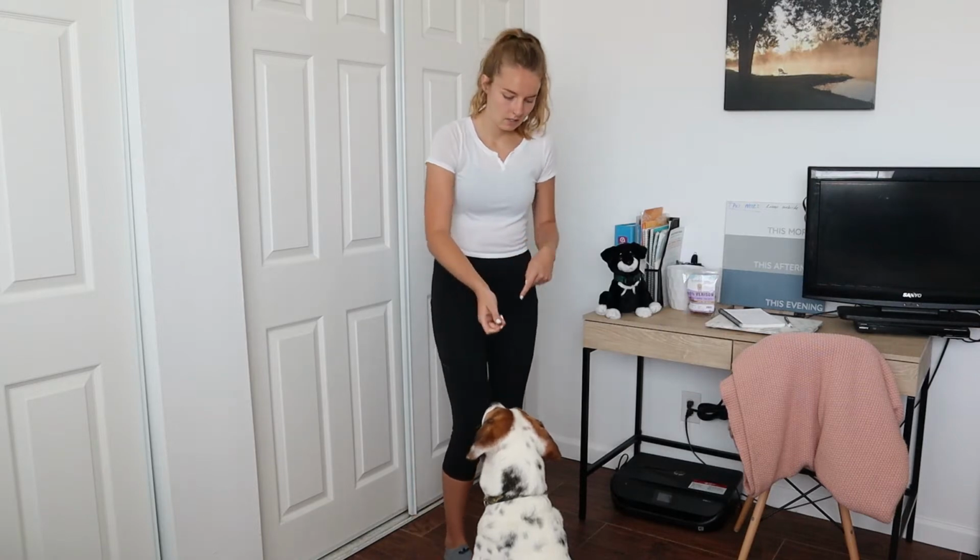We're going to start adding duration and distance to the sit command first. Duke. Any command that you give your dog, they should hold it until you give them the release word, okay, even if you're not giving them a wait command. So we're slowly going to add a little bit of duration to the sit command. We're going to aim for about 5 seconds.